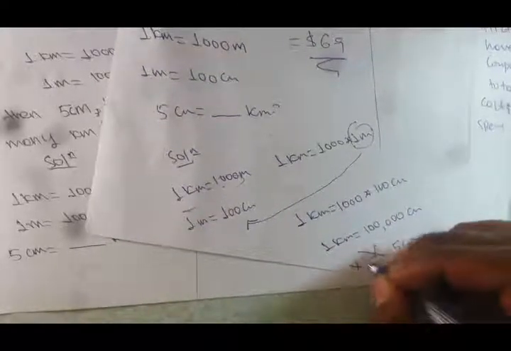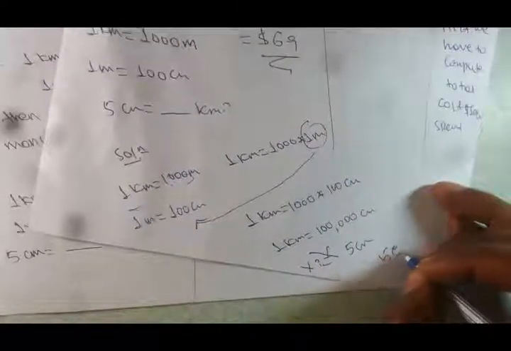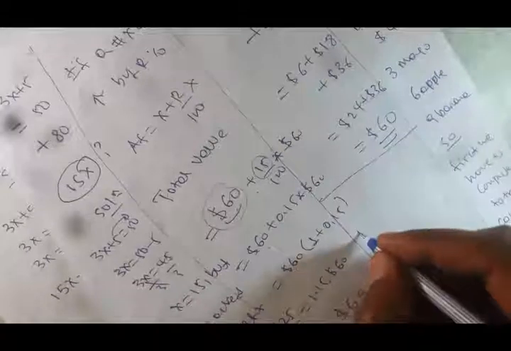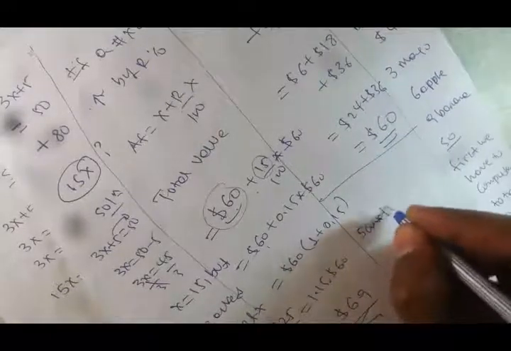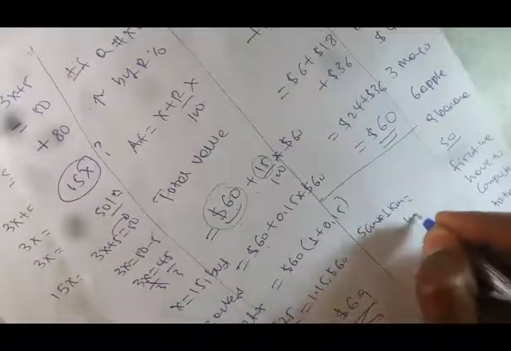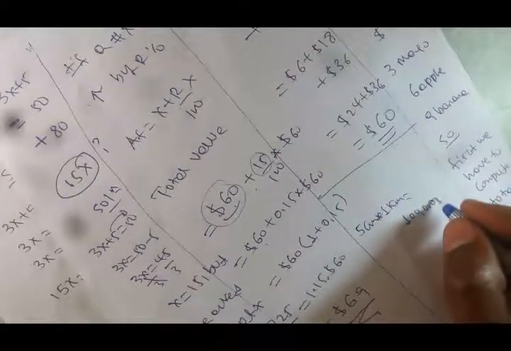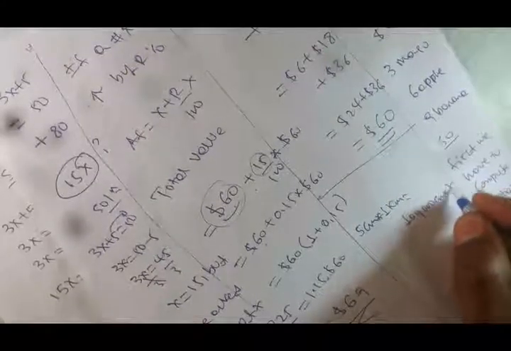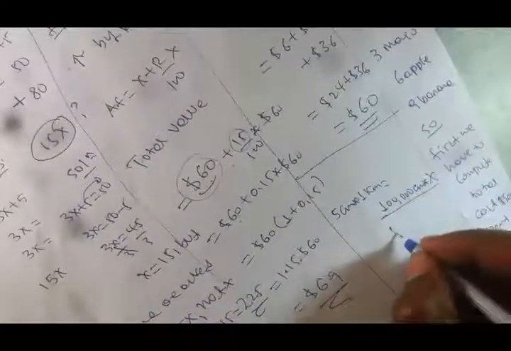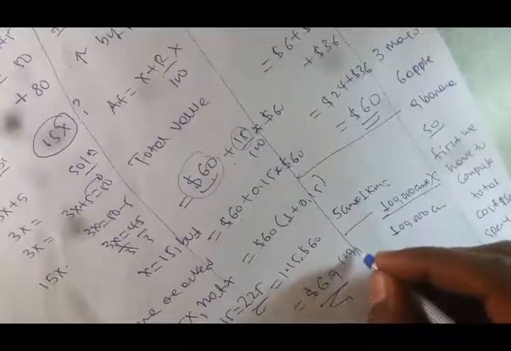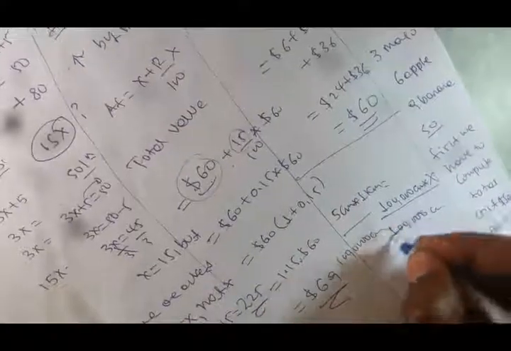Let's say it is X. Therefore 5 centimeters times 1 kilometer is equal to 100,000 centimeters times X. To find X, divide by 100,000 centimeters on both sides.